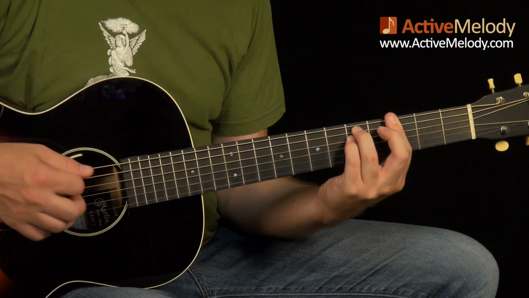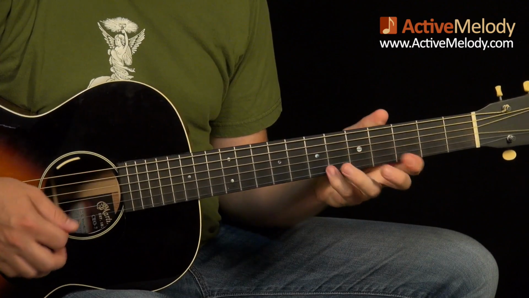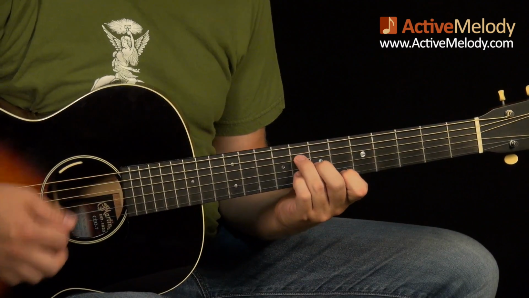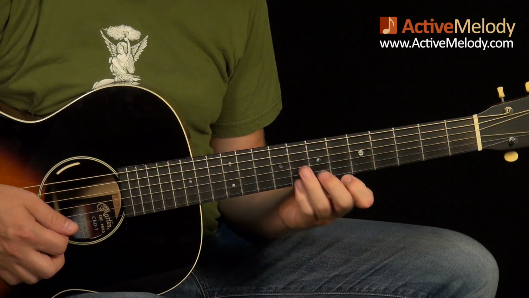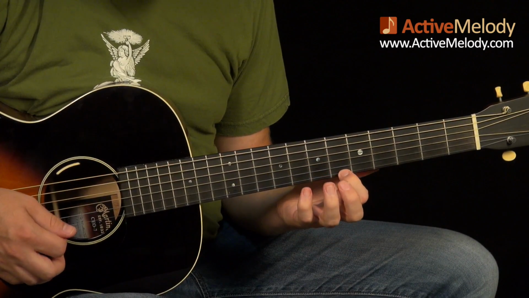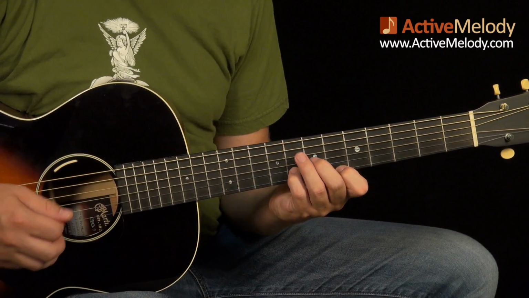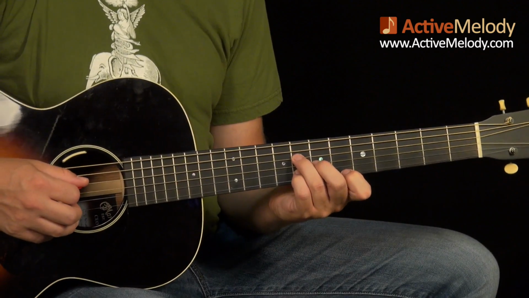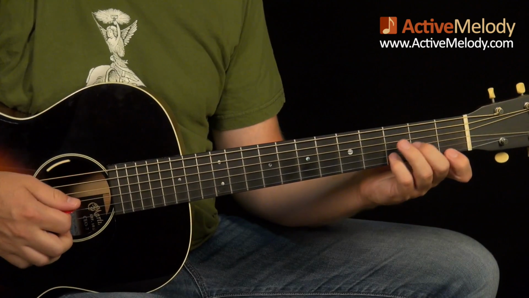Now the next one, if you look at your minor pentatonic scale, right, where that note is, if you put your index finger there, you can build another minor chord right around that, starting with your index finger. Now what I've got there is I've got my index finger on the 6th fret 1st string, my pinky is on the 8th fret 2nd string, my middle finger is on the 7th fret 3rd string, my ring finger is on the 8th fret 4th string. You've got a little D minor chord shape in the middle of that.